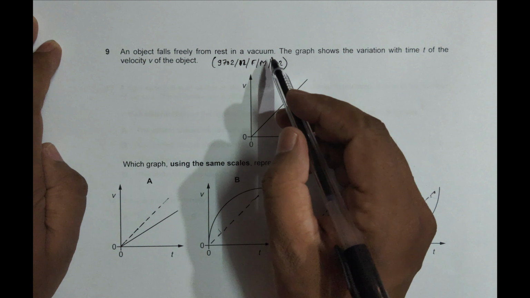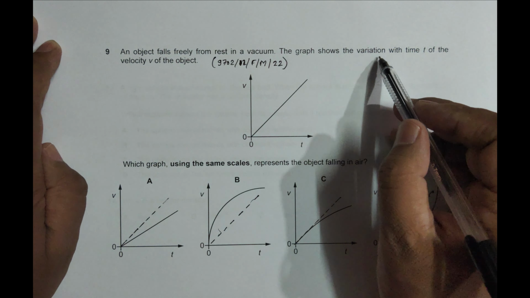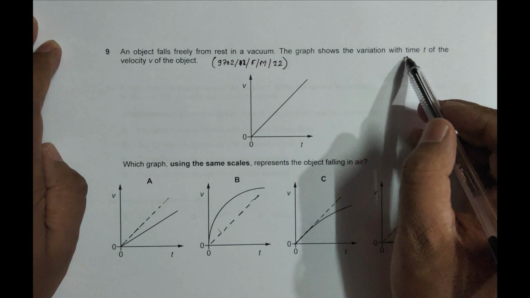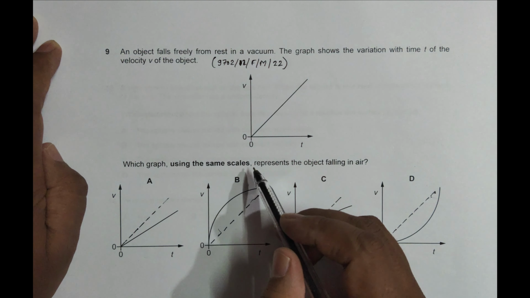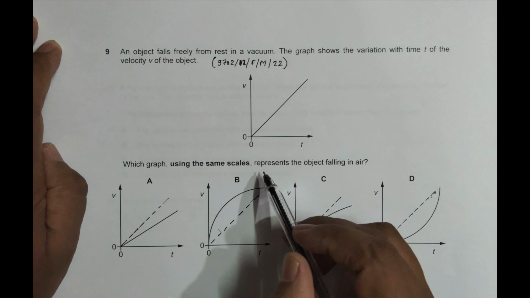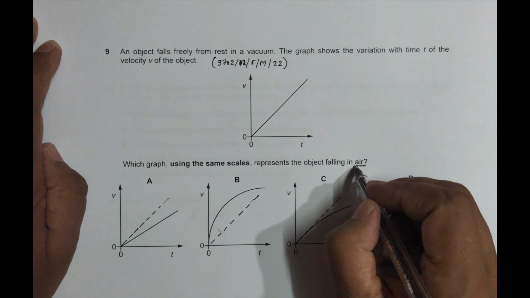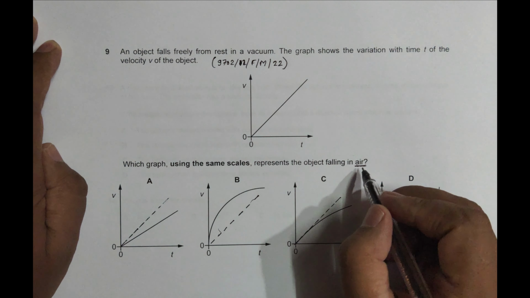Yes, in vacuum, no air resistance. The graph shows the variation with time t of the velocity v of the object. So something is falling like this, not a throwing, it just falls. So the graph is for v and t. Which graph, using the same scales, that means same proportions, represents the object falling in air? So now we have to find the variation of velocity for that object which falls in air.